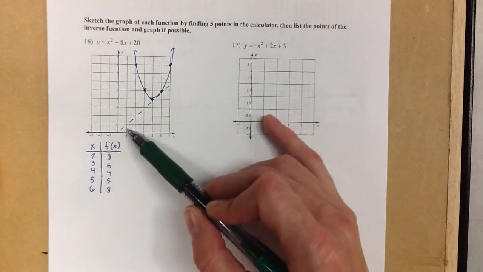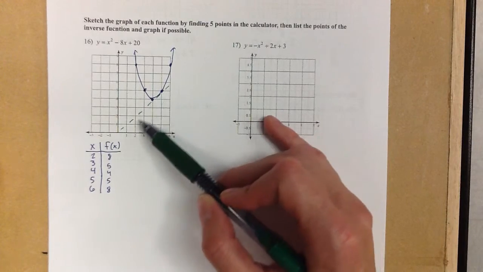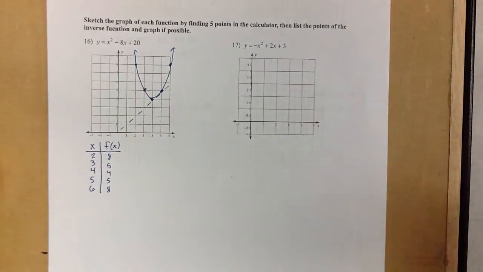Alright, so here's your graph. What line is this in the green? F of x, y equals x, linear equation. Okay, that's what it reflects across.